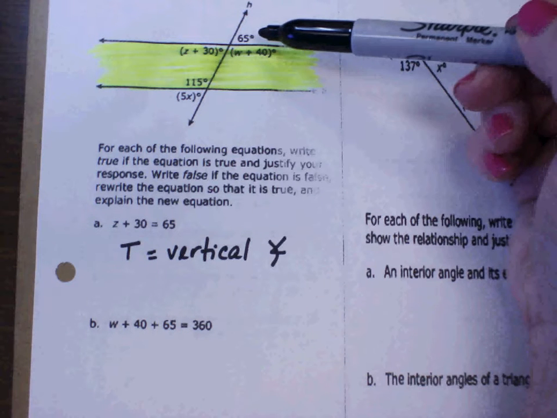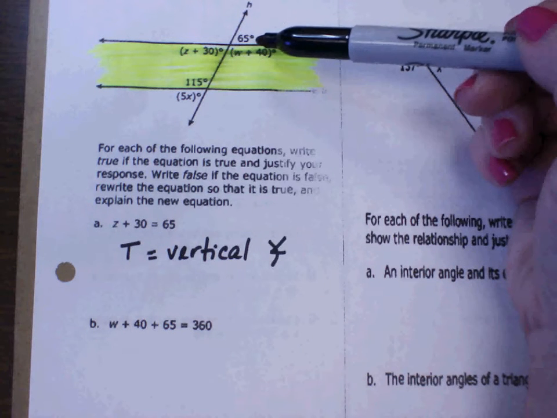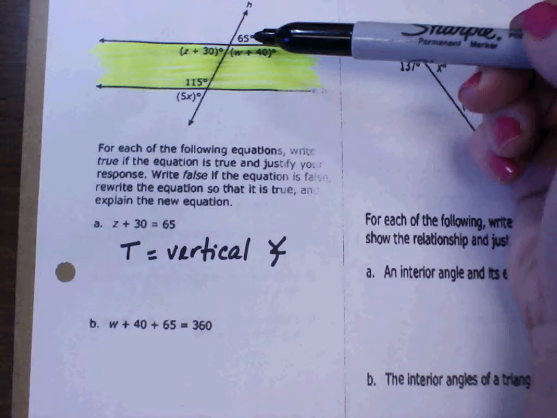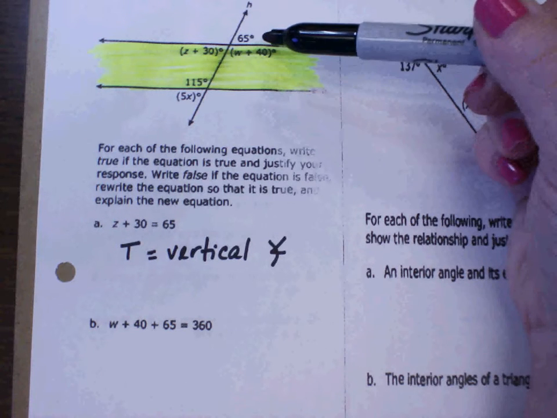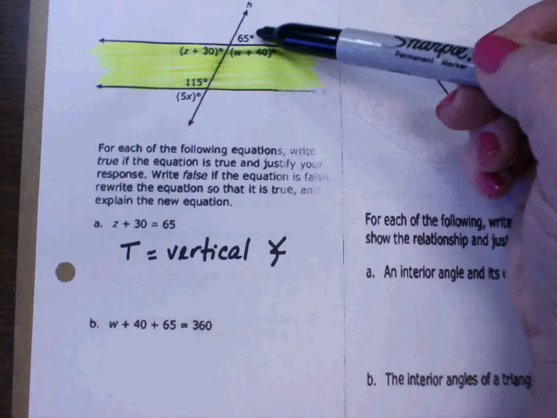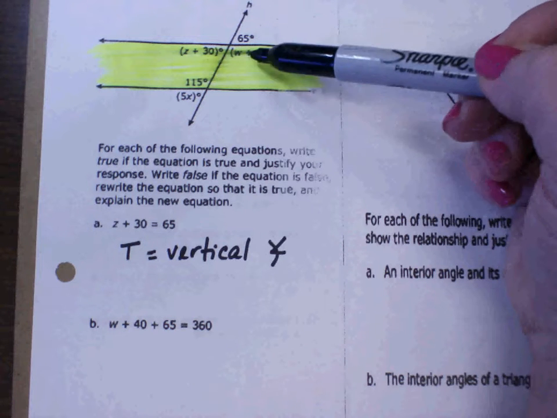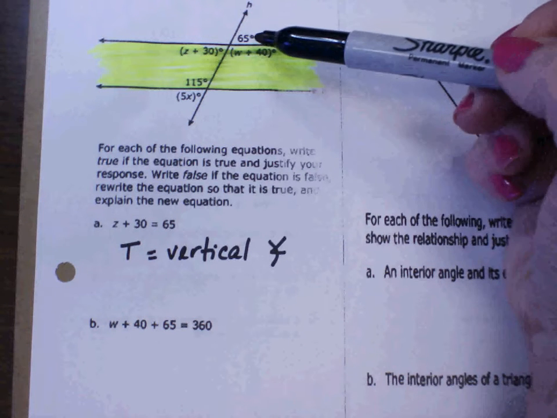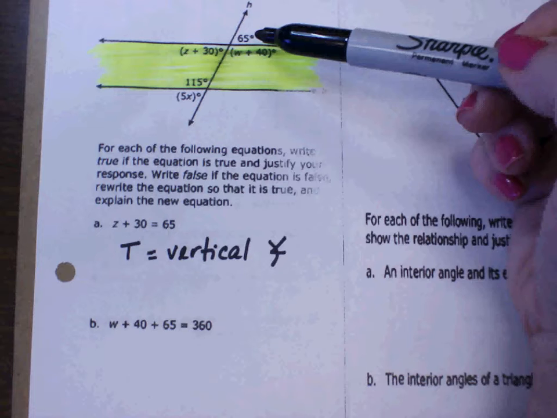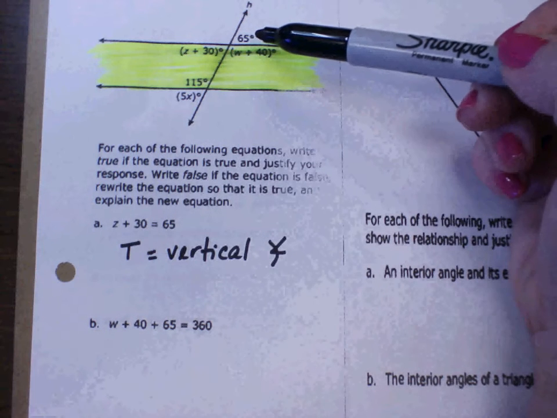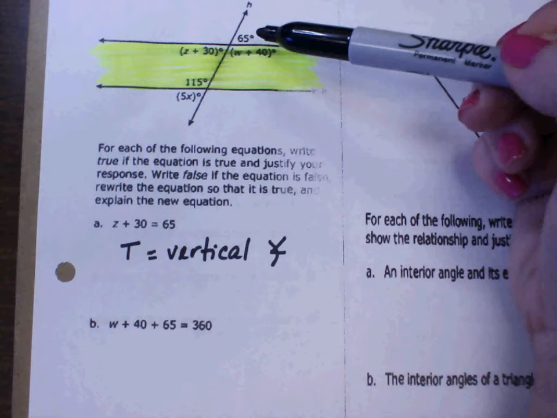Is it true or is it false that those two equal 360? Somebody's saying true, somebody's saying false. For whoever said true, justify. For whoever said false, justify. I'm not telling which one is correct.